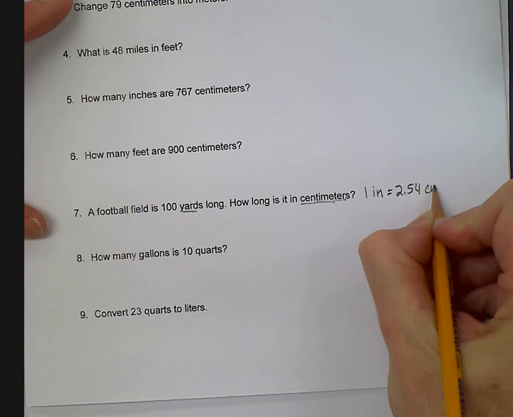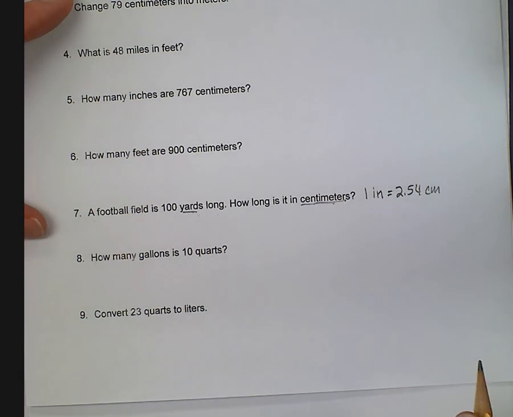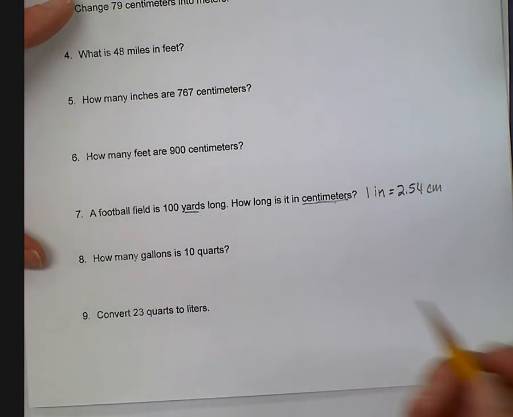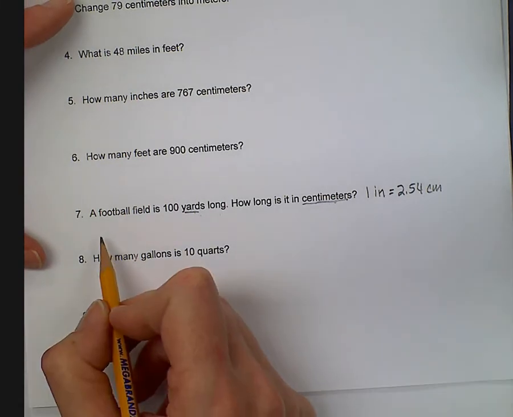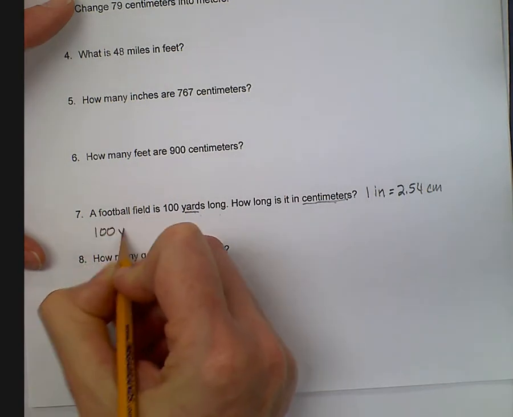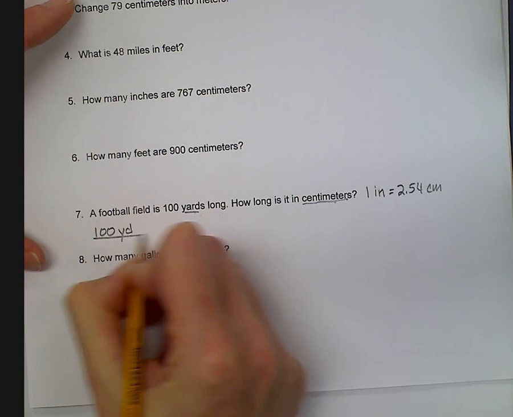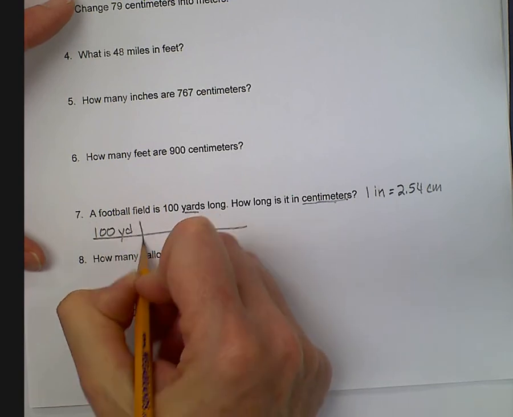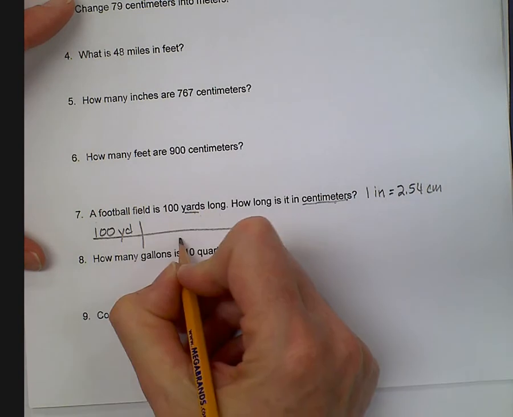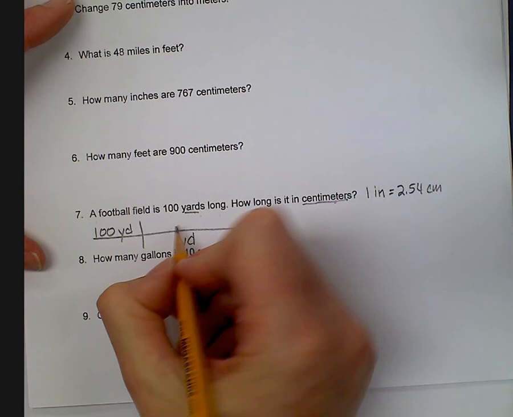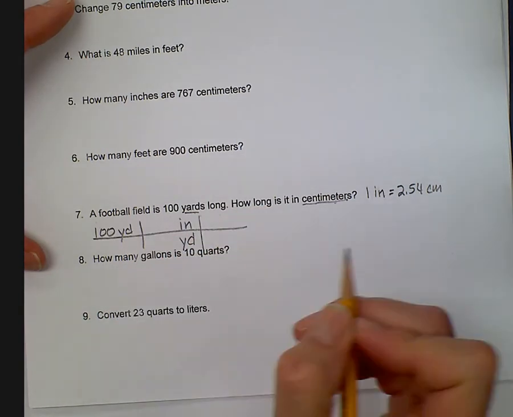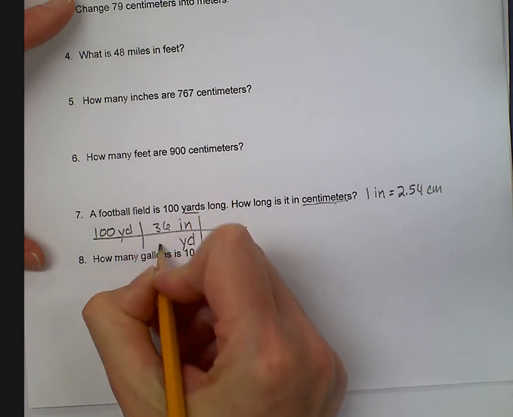Now, yes, there are a lot of other ones, but I'm not going to memorize them all. I only memorized this one. So I'm going to have to go a little ways, but I can still get there. So I'm starting with my 100 yards of football field, and I'm going to go from yards to inches, and I'll put yards on the bottom so that it cancels, to inches, because I know how many inches are in a yard. There are 36 inches in 1 yard.